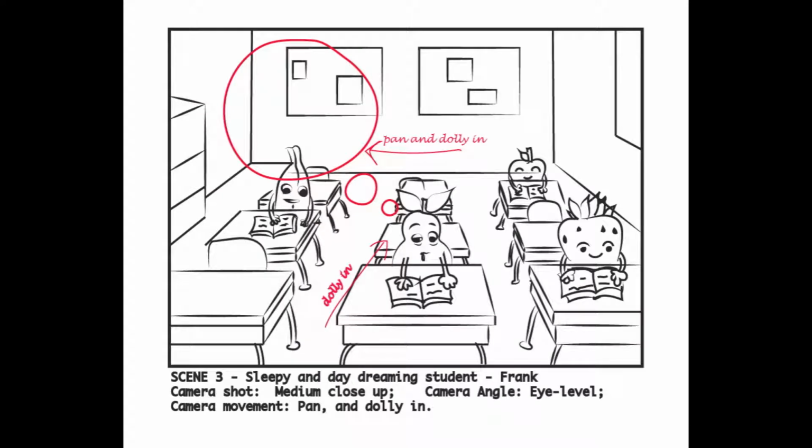The next scene is scene 3. Camera shot here would be medium close up, camera angle would be eye level, and camera movement would be pan and dolly in. The camera pans and dolly in to focus on a sleepy student Frank with a medium close up. The bubble appear and the current scene transit into the dream scene.